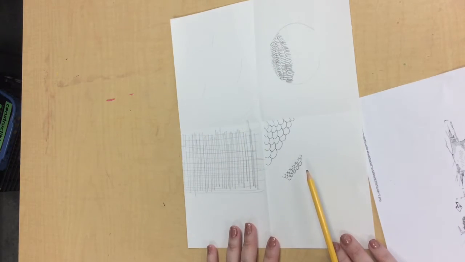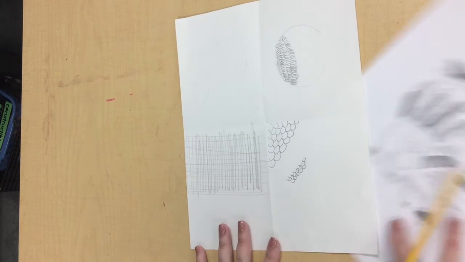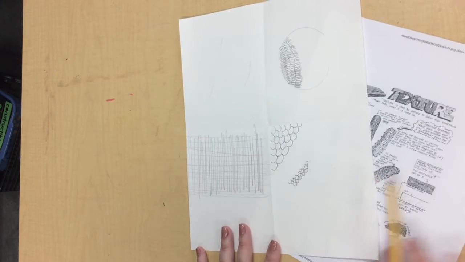So we've practiced a couple of textures. You go ahead and take a couple minutes and practice too, and then meet me back here and we'll start working on our creature.